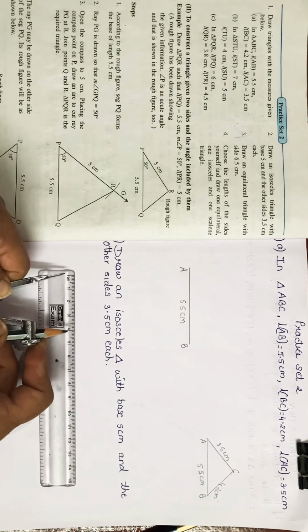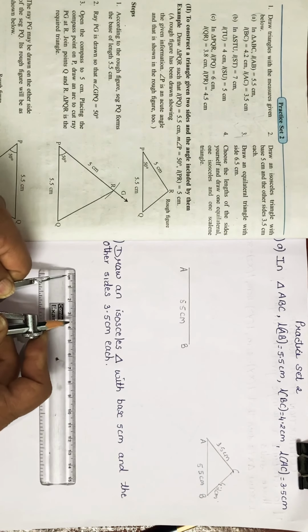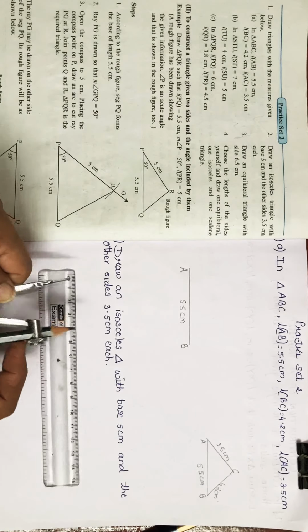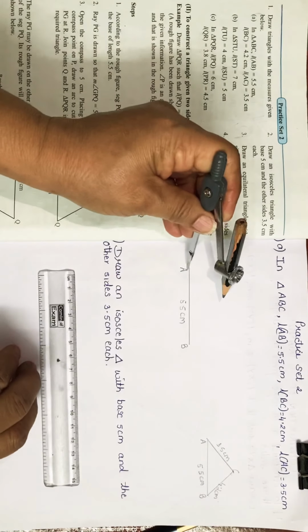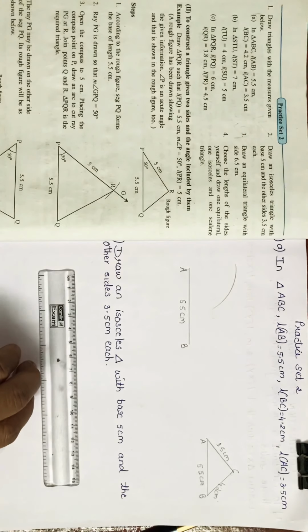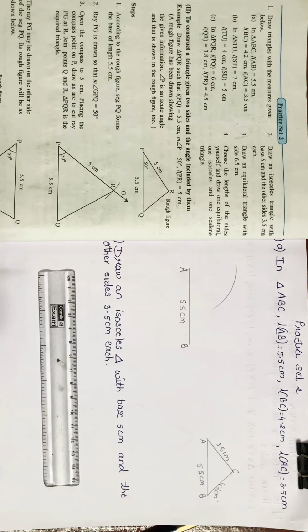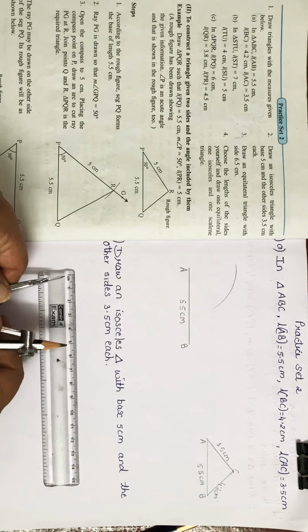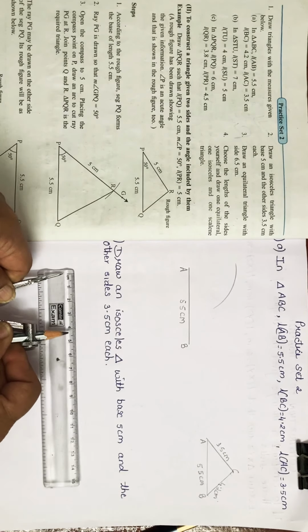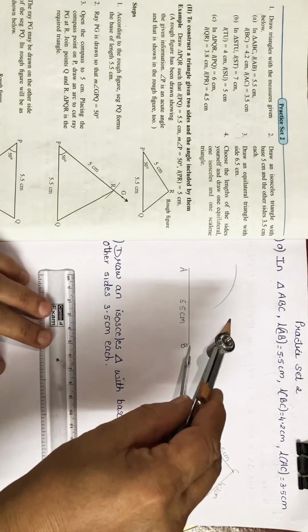So keep the pointer on 0 and take exact measurement. So we'll keep the pointer on A and draw an arc. Next, BC is 4.2. So again the same way. With the compass you get the exact measurement. So 4.2.